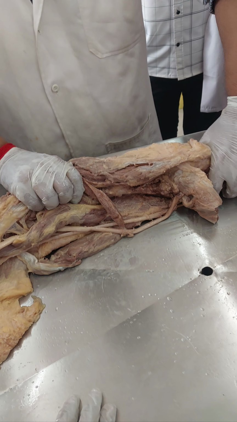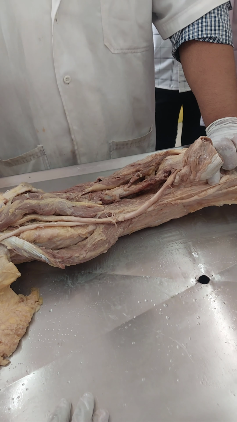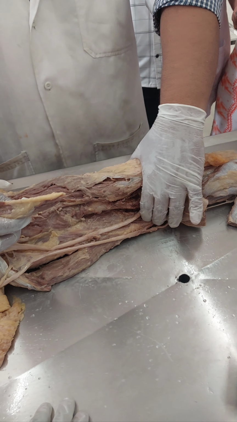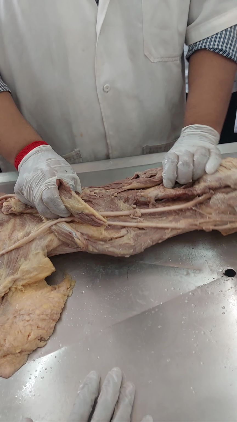Then semitendinosus. How do you get it? This is the biceps femoris long head, and from that semitendinosus also arises. Now attach that with the quadriceps tendon.